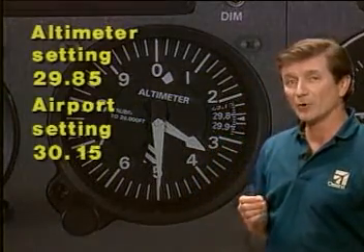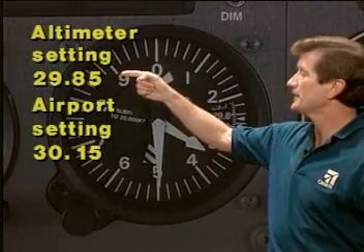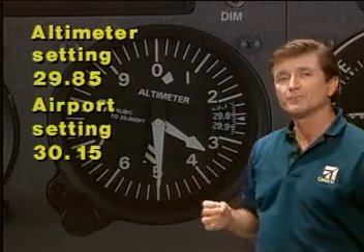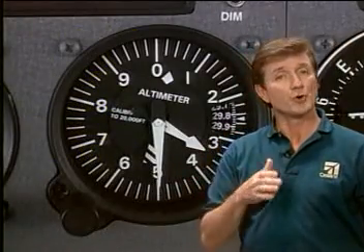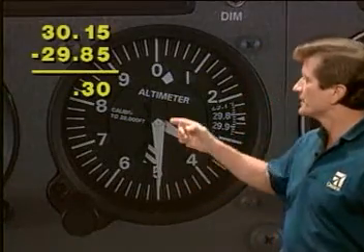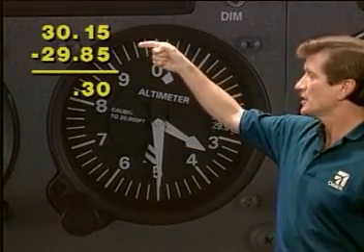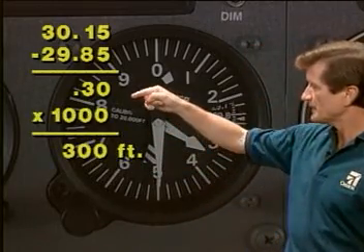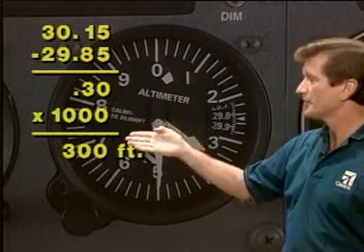Suppose you take off from an airport where the altimeter setting is 29.85, and you fly to an airport where the altimeter setting is 30.15. What is the altitude error you'll have if you don't reset the altimeter? First, find the difference between the two settings. 30.15 minus 29.85 gives us a difference of 0.30 inches. Since 1 inch of barometric pressure change equals 1,000 feet, then 0.3 inches of pressure change must equal 0.3 times 1,000 feet, or 300 feet.